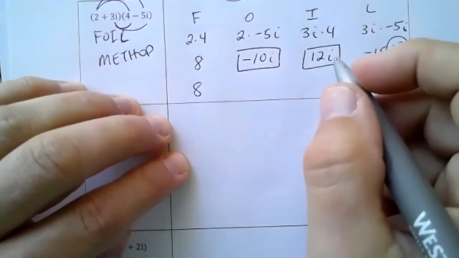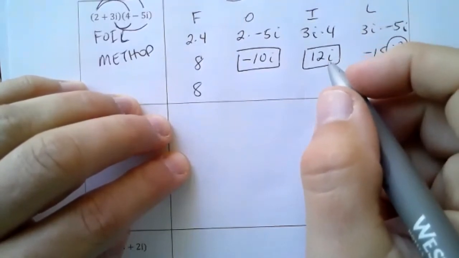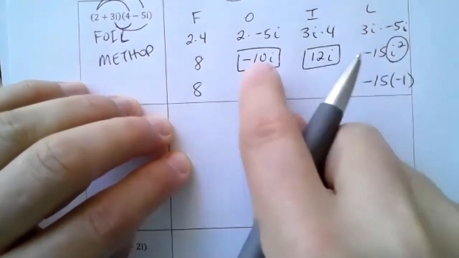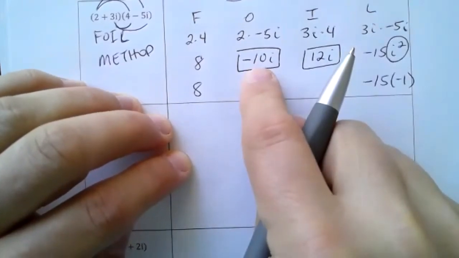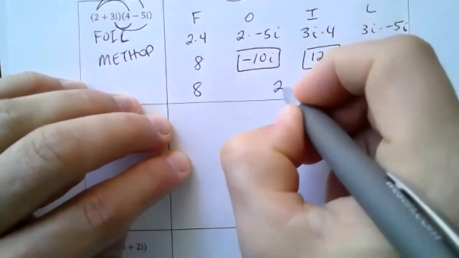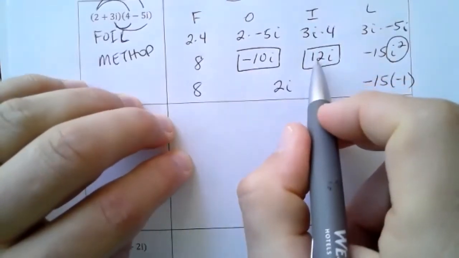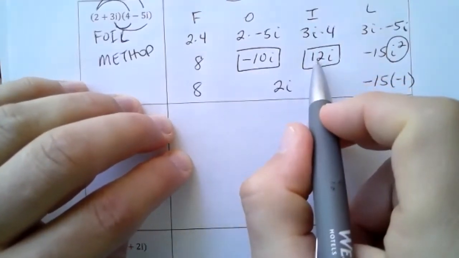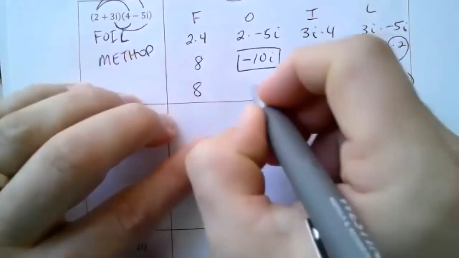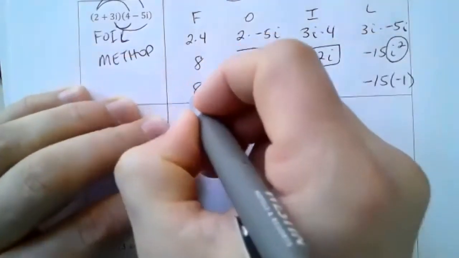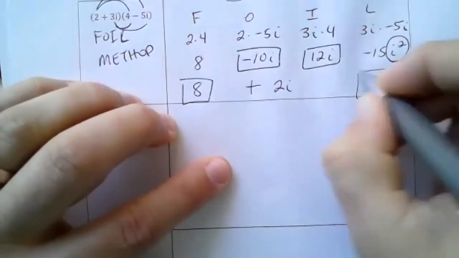What's 12 take away 10, guys? Those of you who are with me. 12 take away 10. What do you get? 2. I hear you. Okay. So now, is it a positive 2 or is it a negative 2? Positive. Positive. You still remember things. That's good.